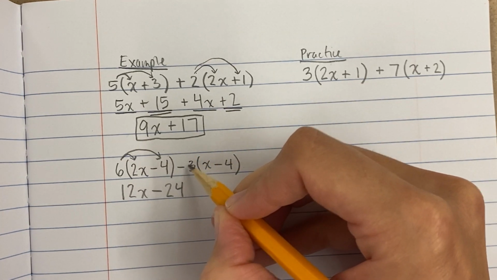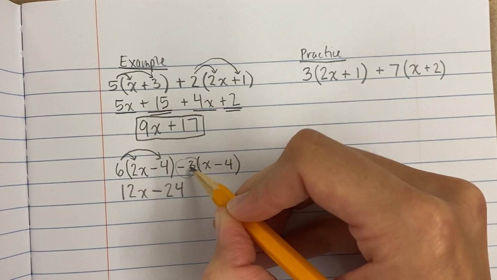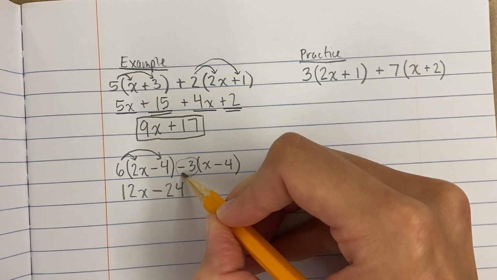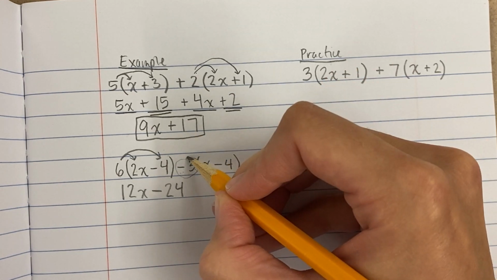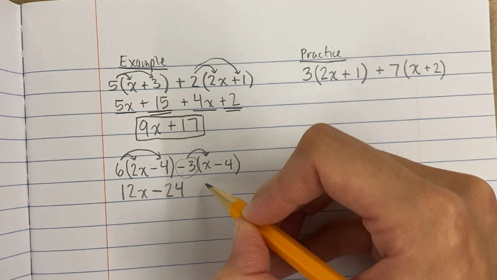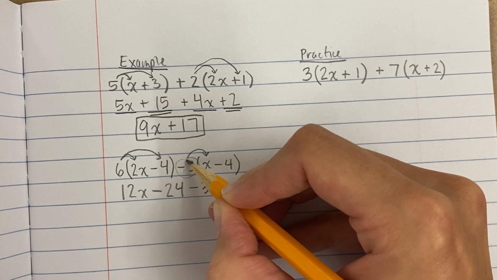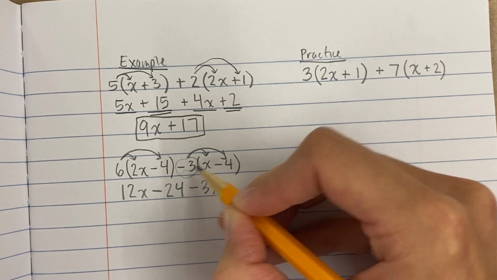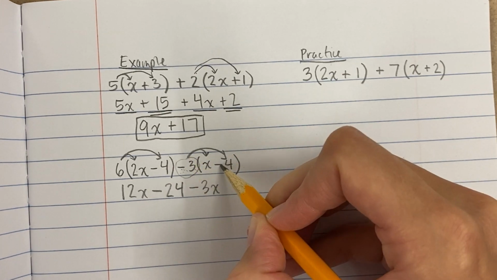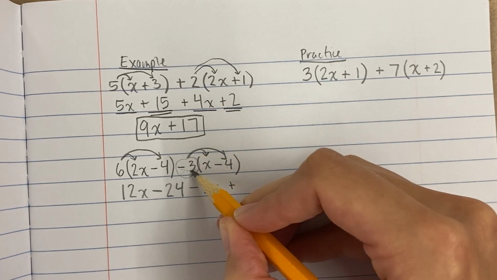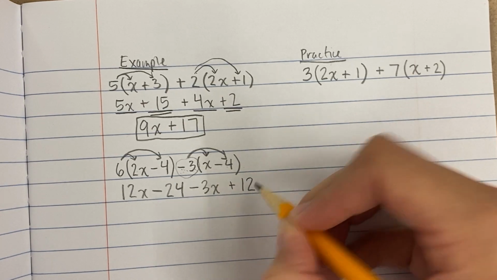Okay, now here, this time, look what I am distributing. That 3, that's a negative 3. This negative is attached to it. So this is negative 3 times x. That's negative 3x. Negative 3 times negative 4. That's negative times negative. That's positive. 3 times 4 is 12.